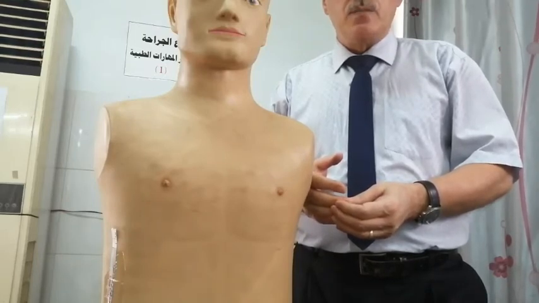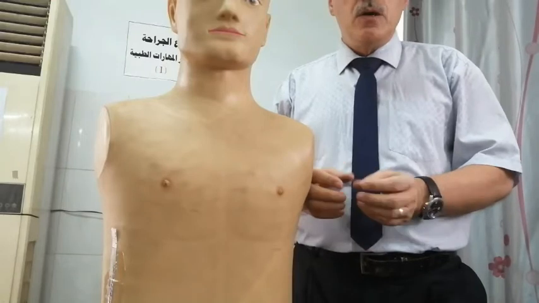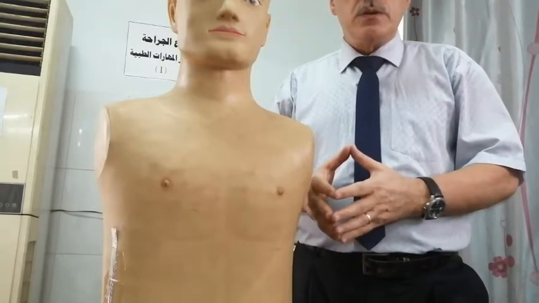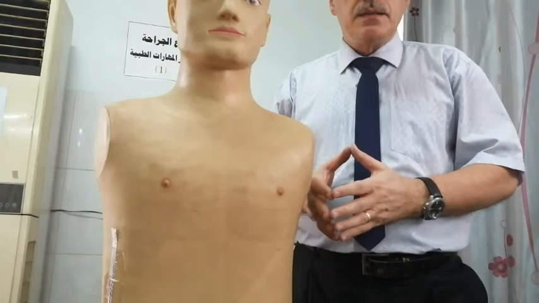If there is more than one, whether they are matted together with adhesion or separated from each other, in which case we describe them as discrete.